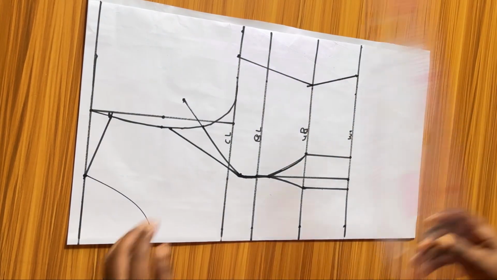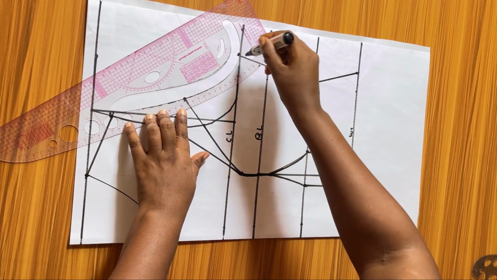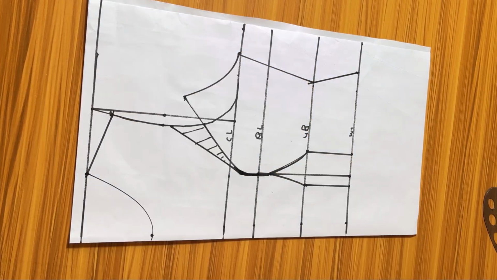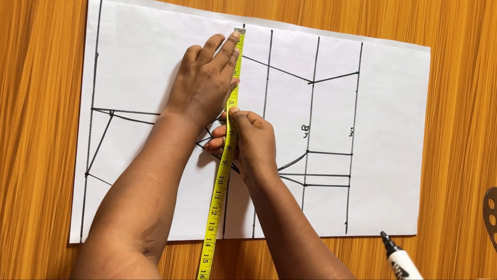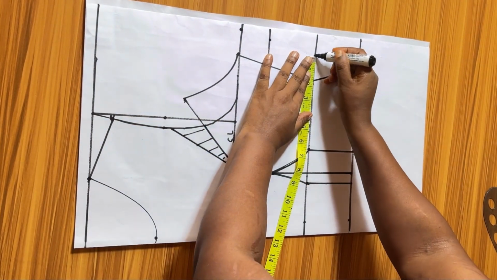So the next thing I did was to connect my chest line to this point, and that is my new armhole curve. And now that I've done that, I'm going to add 1.5 inches for my sewing allowance, and after that I will go ahead to cut out my pattern.